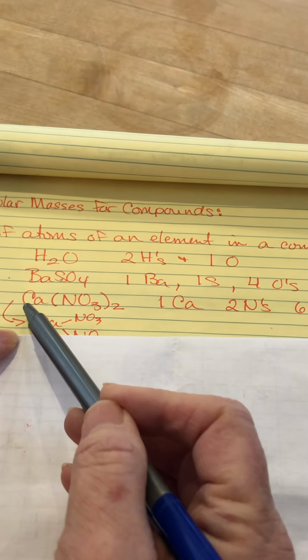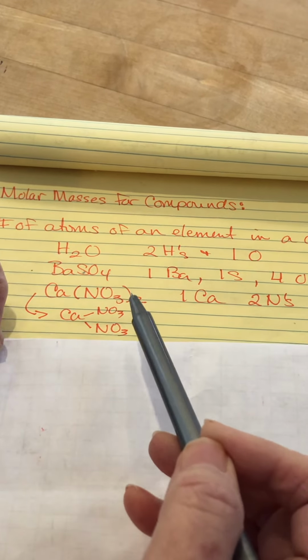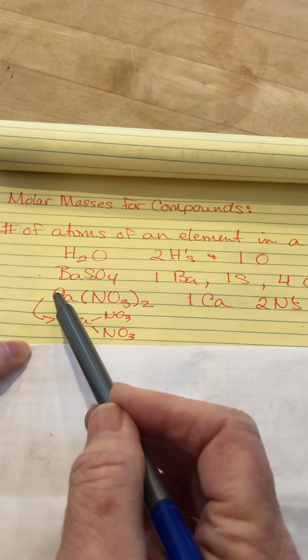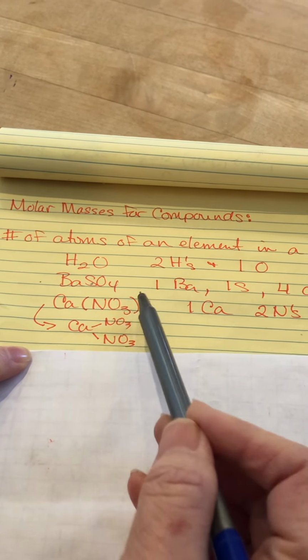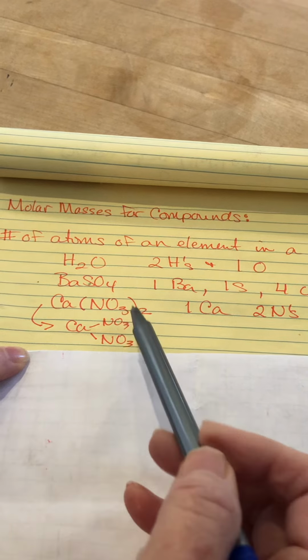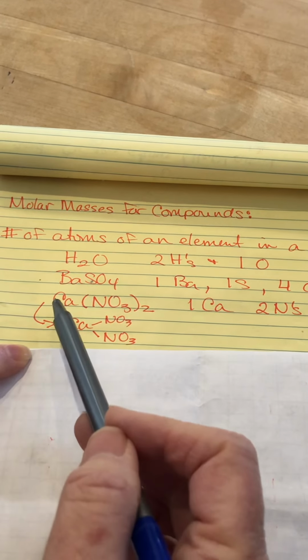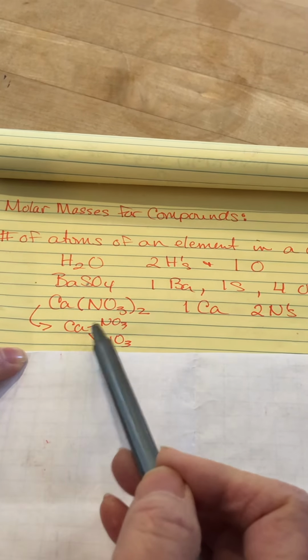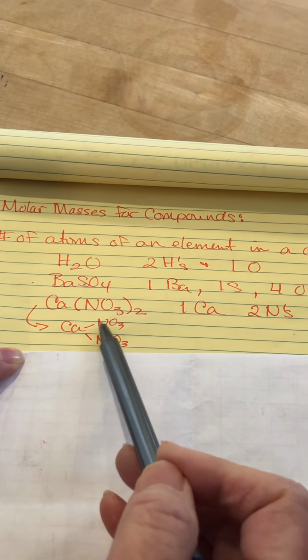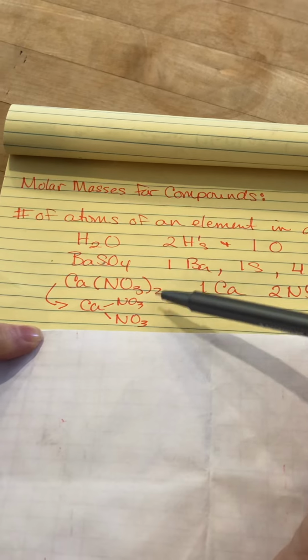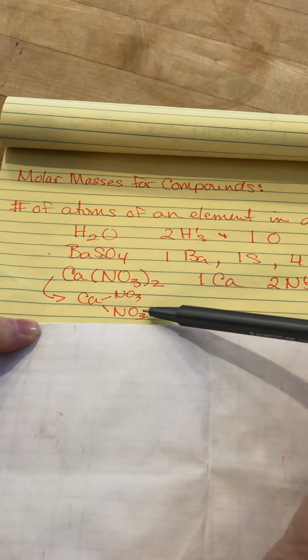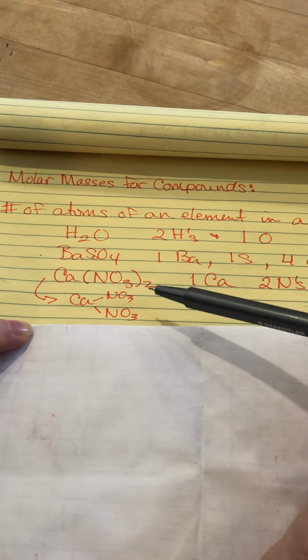Here we have something more complicated. It's calcium nitrate, with the formula Ca(NO3)2. You can think of this formula as looking like this: 1 calcium with 2 nitrate or NO3 groups attached to it. If you like visualizing this better, like this, go ahead. We would always write it like that, never like this, but it's a good way to think about it.